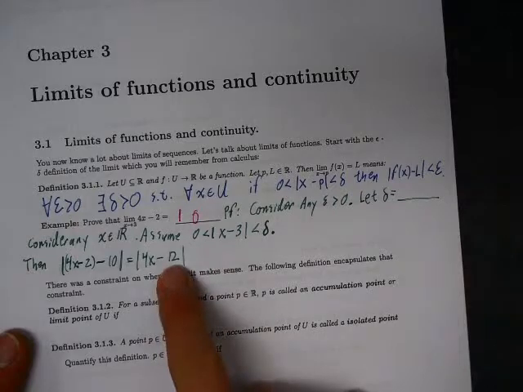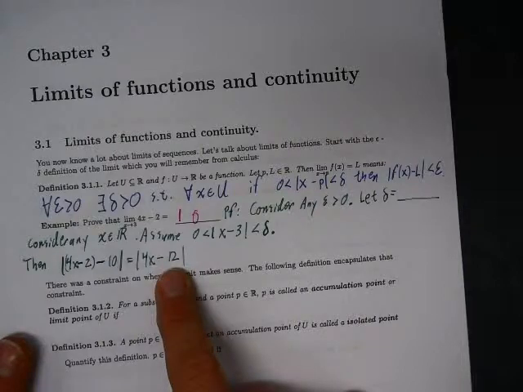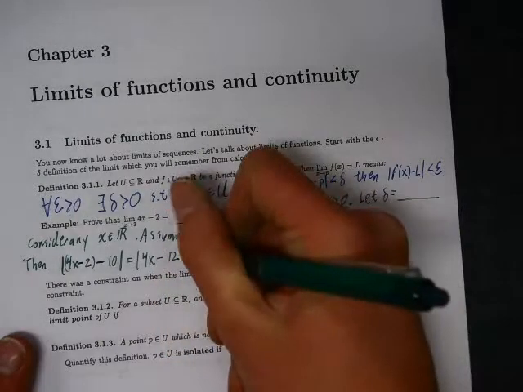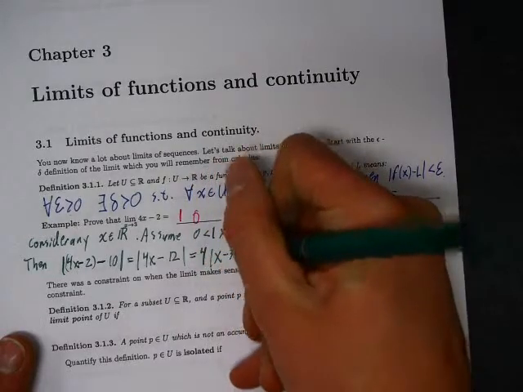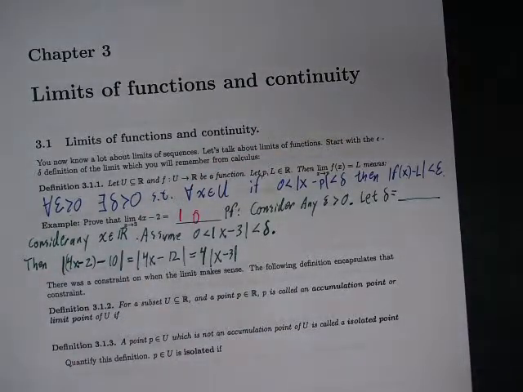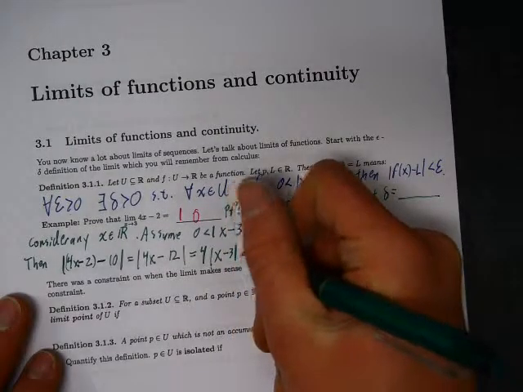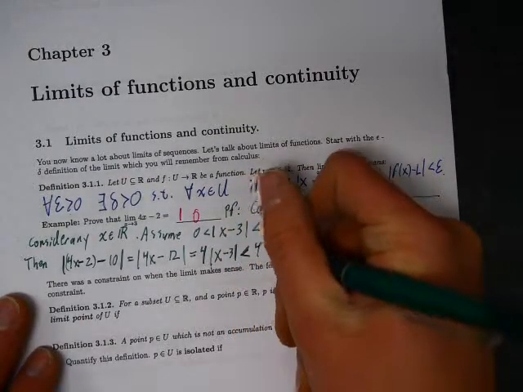How about if we factor out a 4? Let's try that. But wait, did we assume something about the absolute value of x minus 3? It's less than delta. So this whole thing is less than 4 delta.